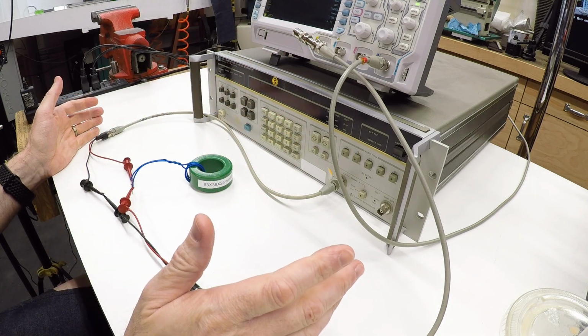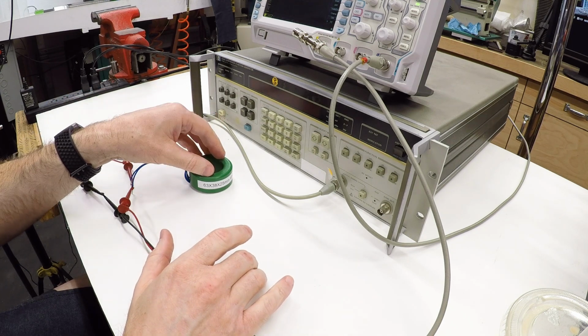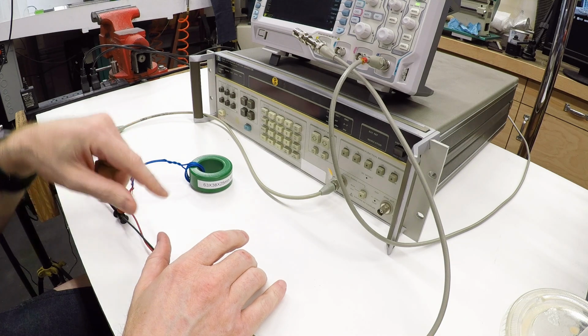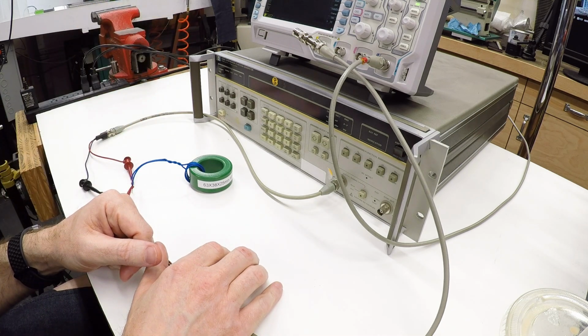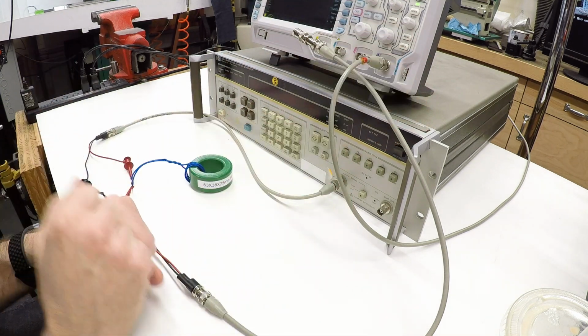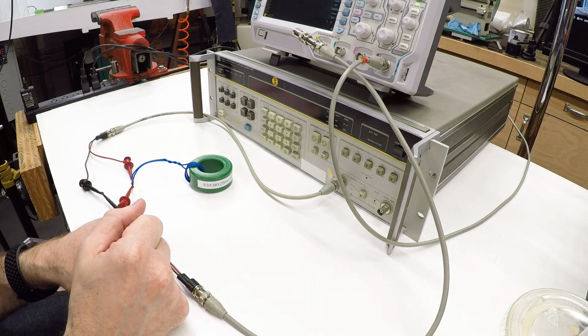Did a whole previous video on this, and we looked at how these cores worked, looked at some frequency response plots, and actually ran some tests with the oscilloscope to validate that. If you have not seen that video, there's a card up here in the corner of the screen, and there's a link down in the description. You can go check that out.